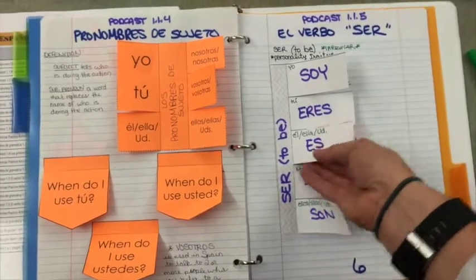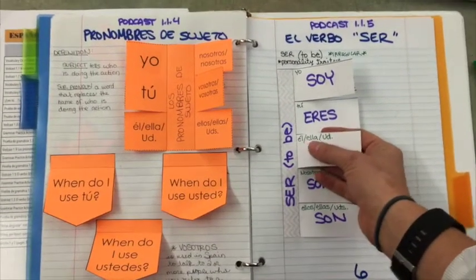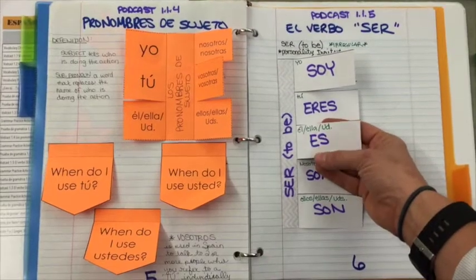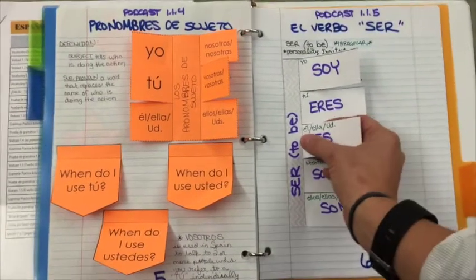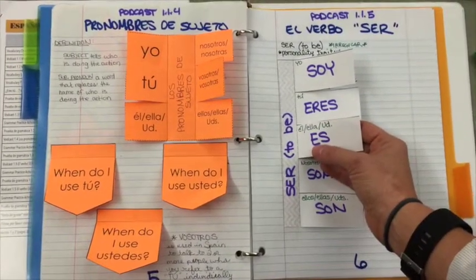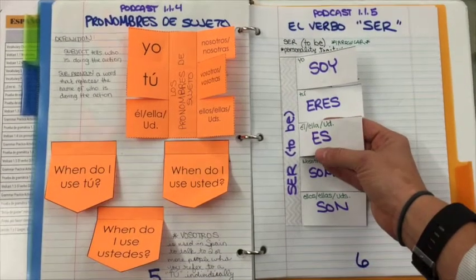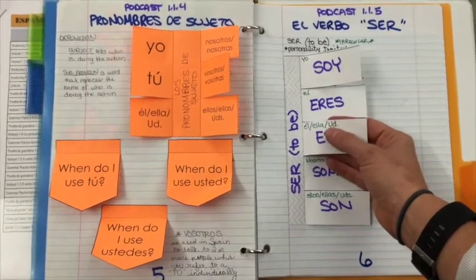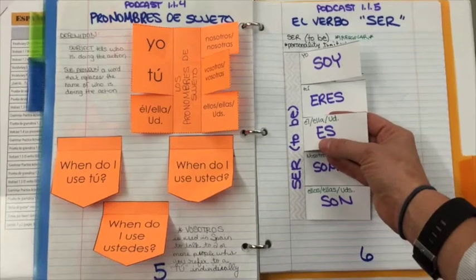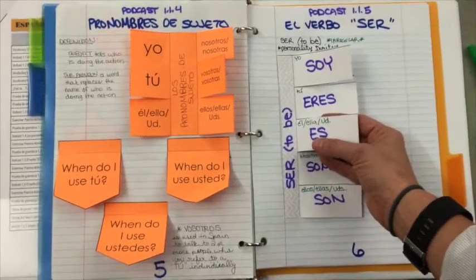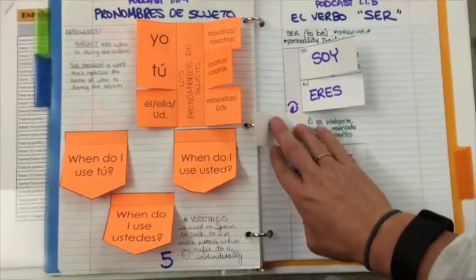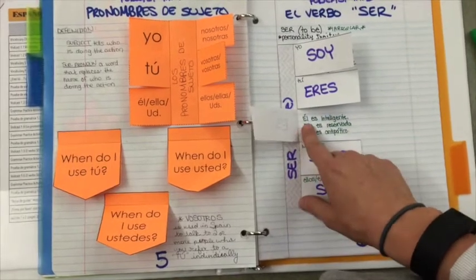Next, we have the él, ella, and usted form, which is es. Él es would mean he is. Ella es, she is. Usted es is the formal version of you are. Here are the examples I want you to write down underneath.